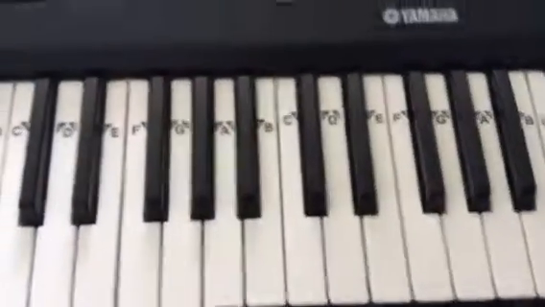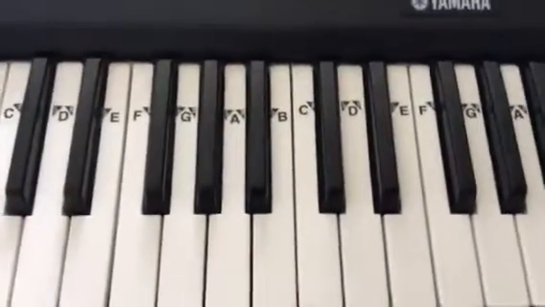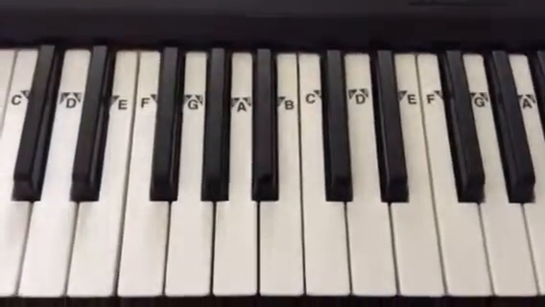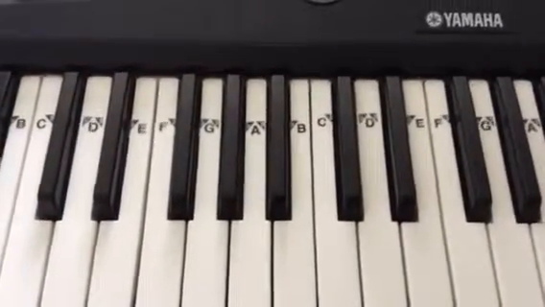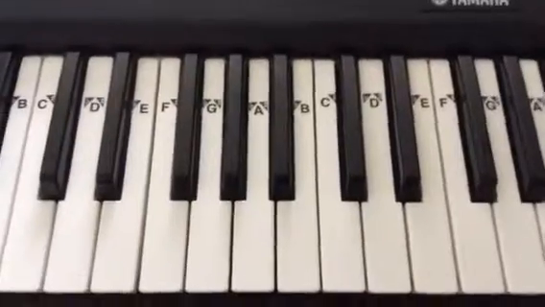So there you have it, friends. Don't be afraid to practice each scale. It really helps you, believe me.